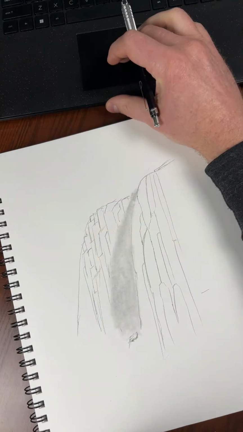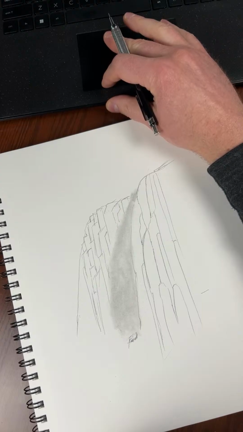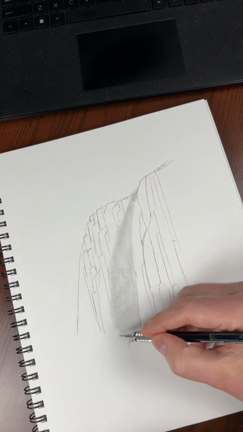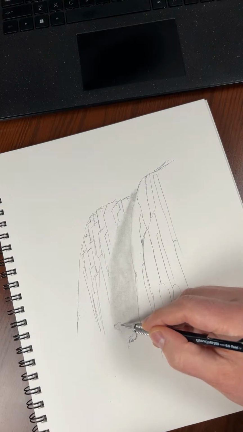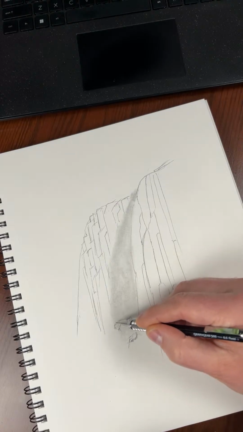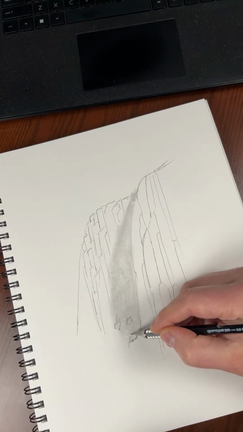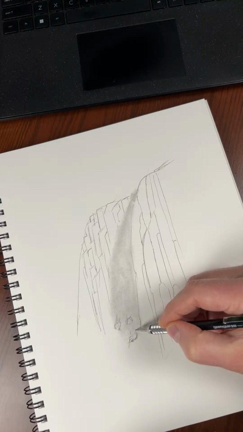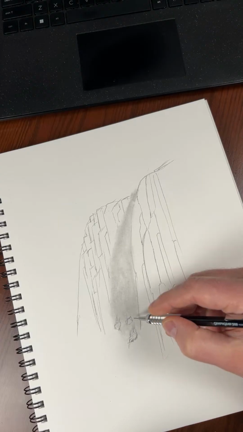Let me just zoom in a little bit here. Okay, that's good. So if we just have a bunch of rocks falling here, they specifically in the request wanted to see the motion, which is the part that's why I wanted to sketch this out.